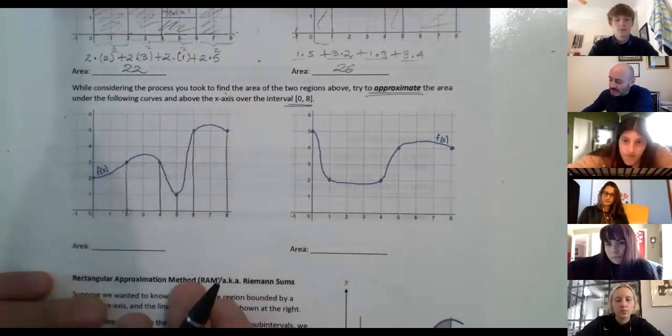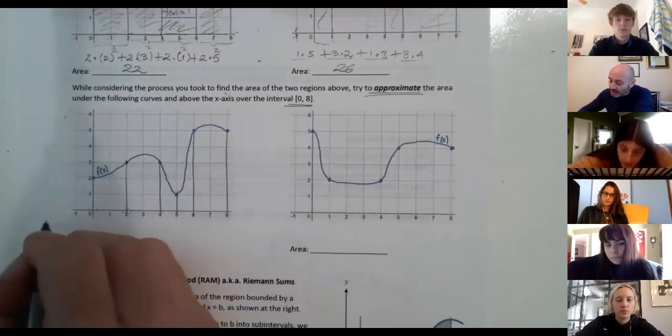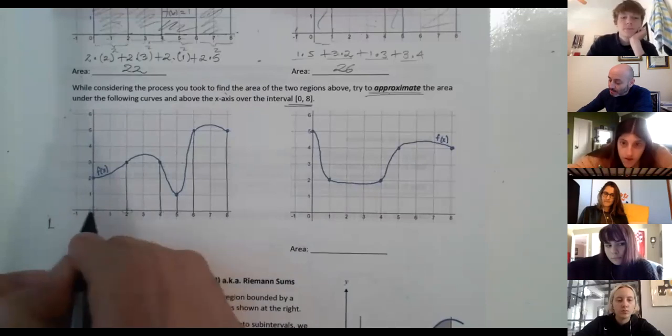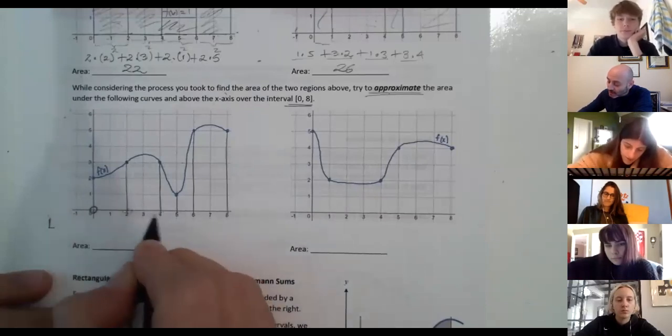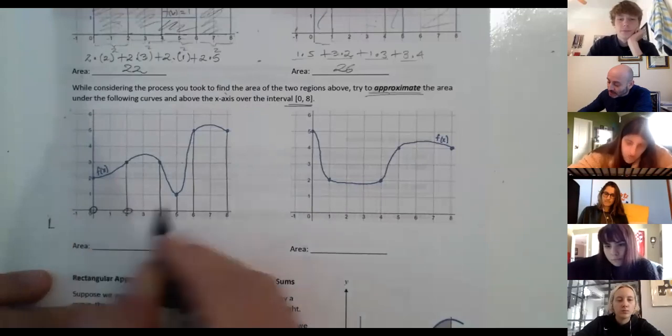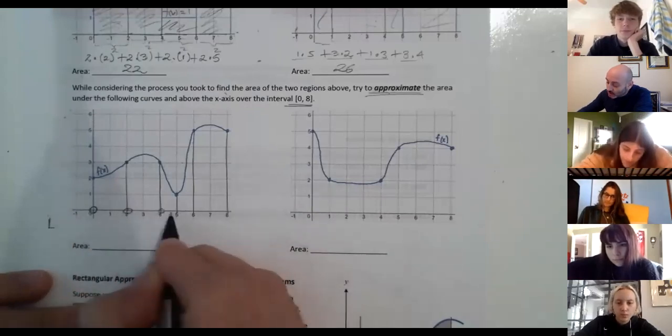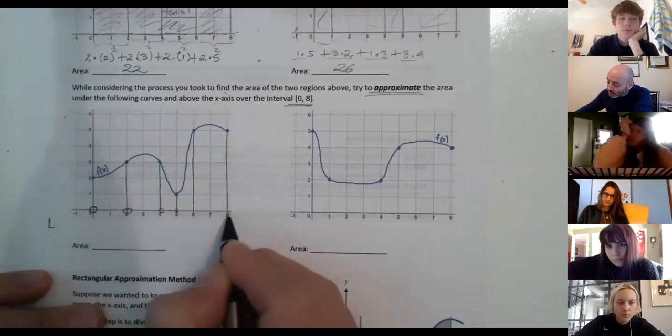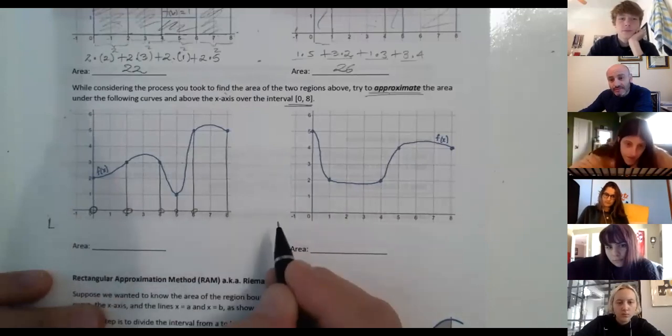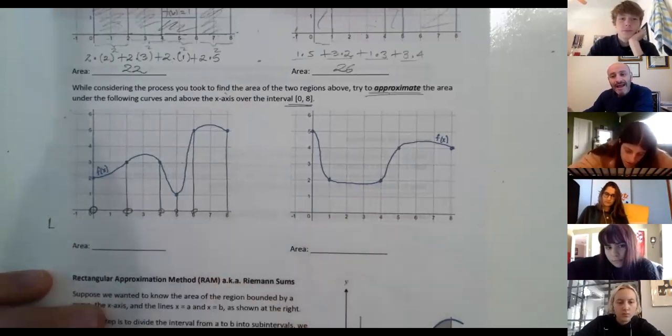So basically what I'm saying is I could use the left endpoint, which means I'm going to use this point on the first interval, this point on the second interval, this one on the third, this one on the fourth, and this one on the fifth, to determine the heights of the rectangles.